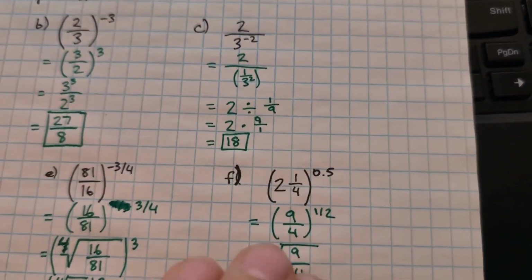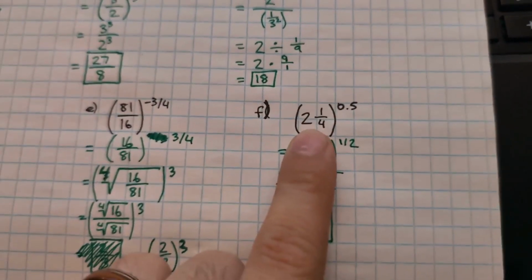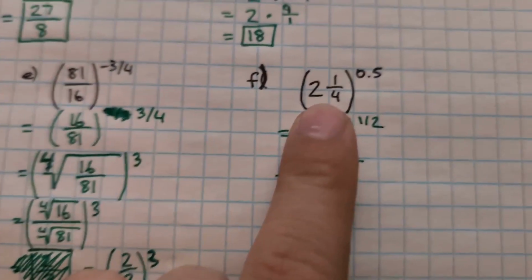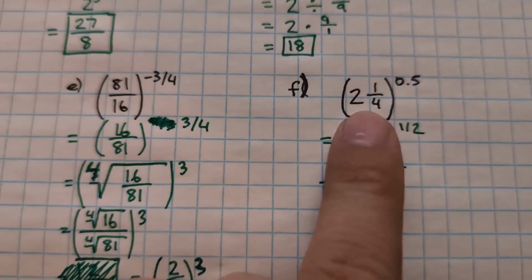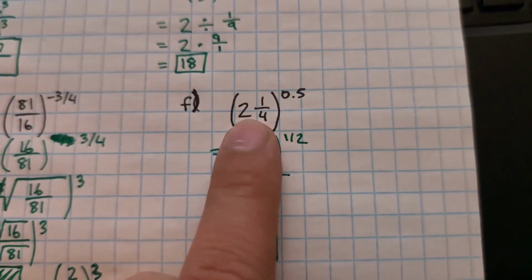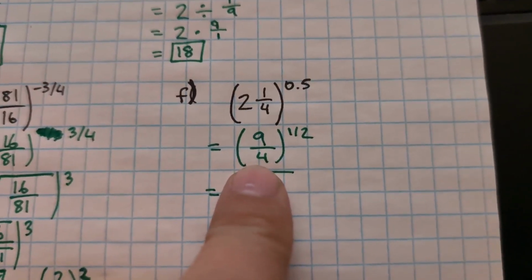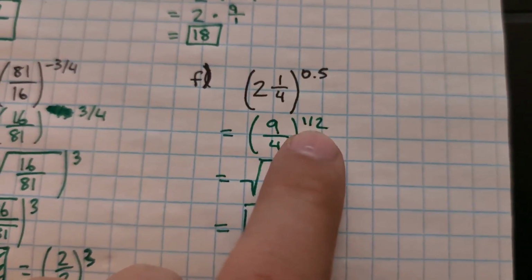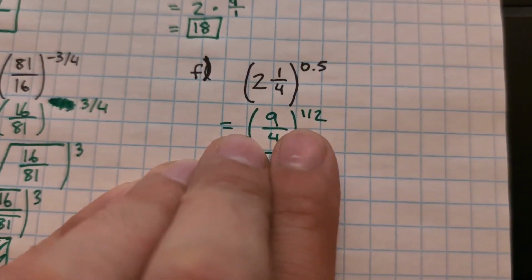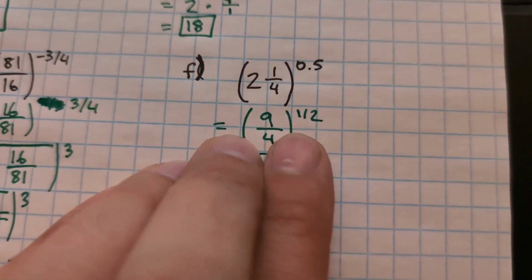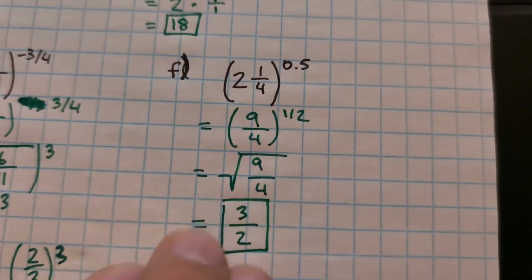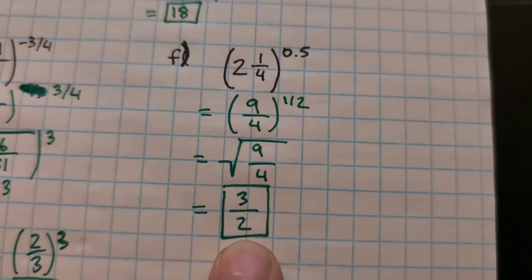Last but not least, we have this question here, which is in a weird format. So one of the ways that can try to trick you, we got a mixed fraction. We have a decimal instead of a fraction. Well, 2 1/4 is the same as 9/4. 0.5 is the same as a fraction of 1/2. And then using our rational exponents, we can do the square root of 9/4, which just gives us positive 3/2.